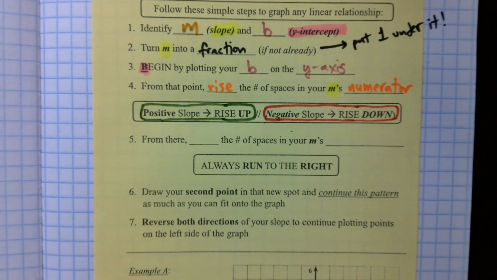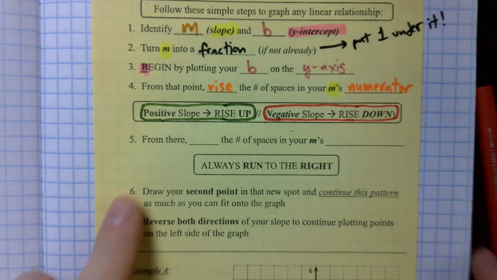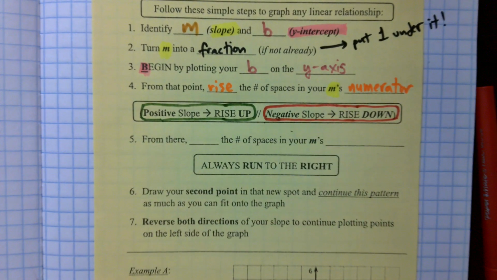That's why it's really important that we keep our negative signs in the numerator, because that numerator determines whether I'm going to go up or if I'm going to go down. If I keep my negative sign in the denominator, which we should never ever do, keeping your minus sign in the bottom, then that kind of mixes this whole process up. We don't want that, okay? So I rise up, I rise down.